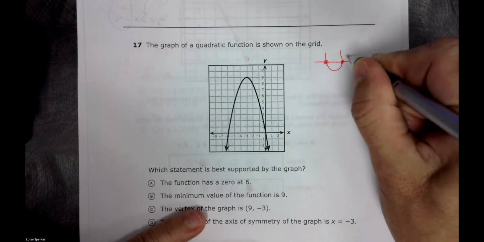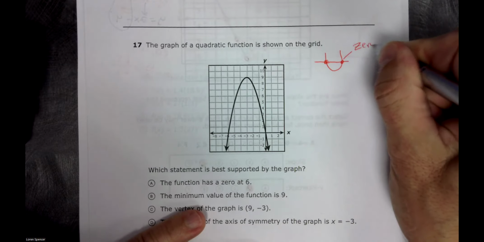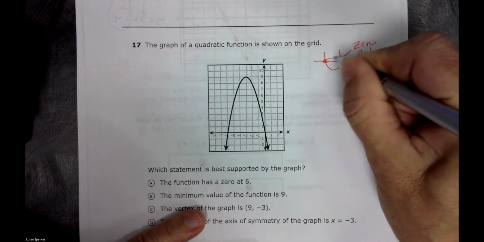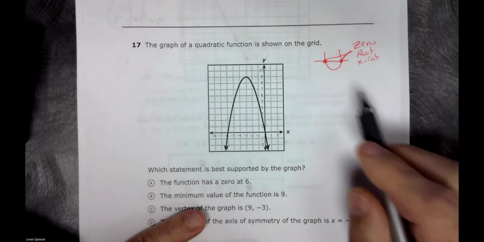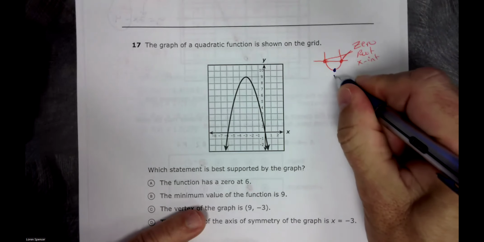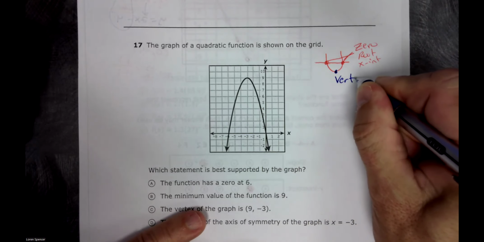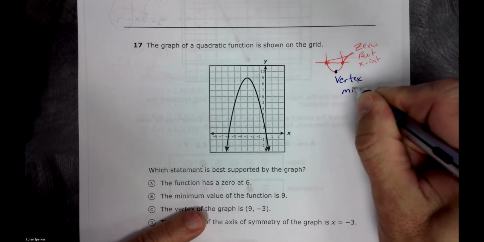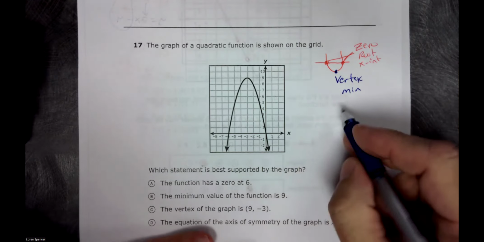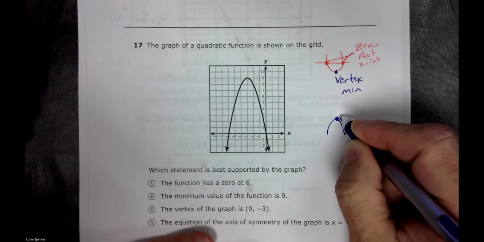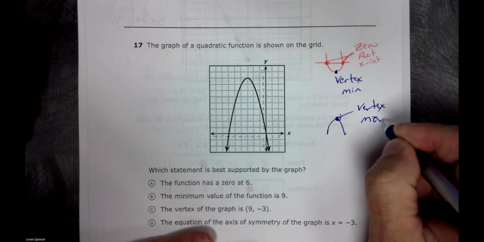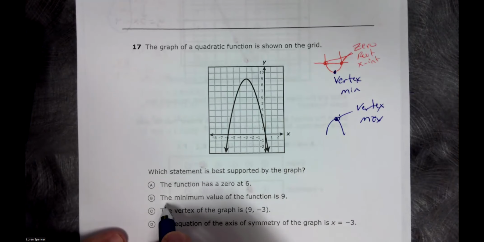Okay, first off, zeros occur where it hits the x-axis. So this is the 0, the root, the x-intercept. These two are where it hits the x-axis. This point right here is the vertex, and because it's the lowest point, it's a minimum. Well, this one is not shaped like that. It's shaped like this. So this vertex is a max. So the minimum function is 9.